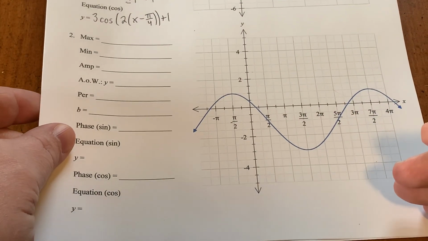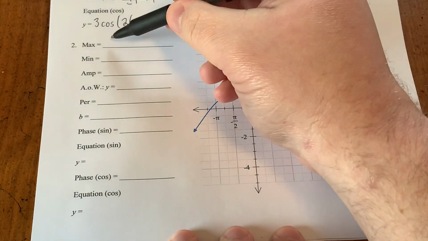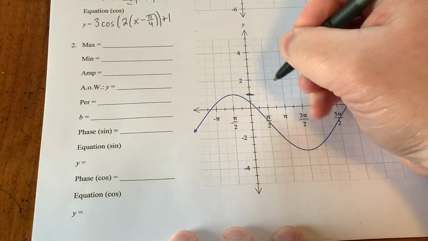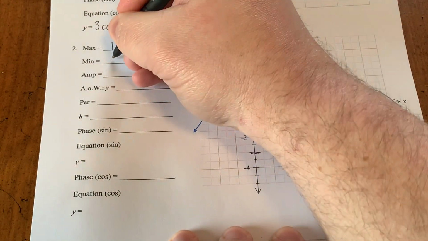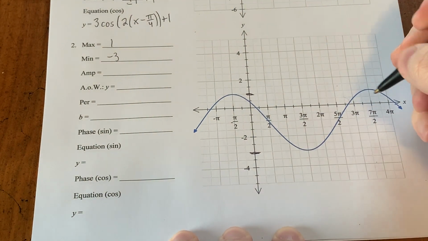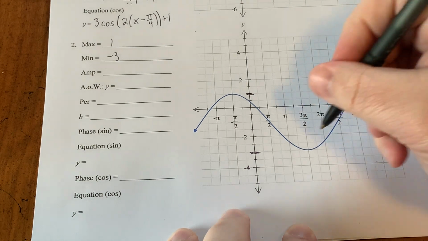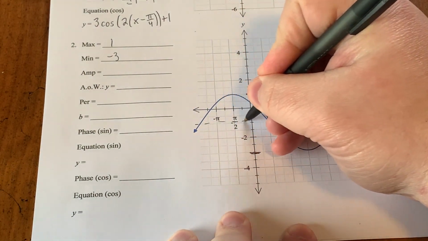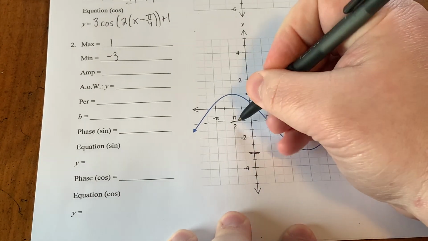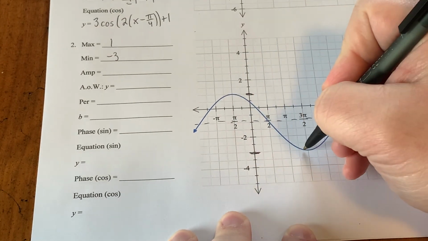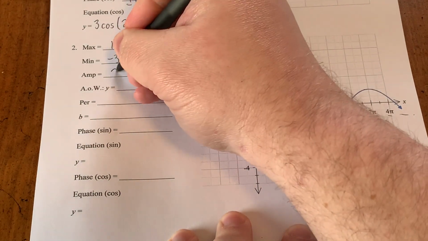So if we look at this one down here, our maximums are at 1. Our minimums are at negative 3. So the total height from negative 3 to 1 is 4, but the amplitude's just half of that. Because the amplitude's the distance between the axis of the wave to the maximum or the axis of the wave to the minimum. So half of 4 is 2.